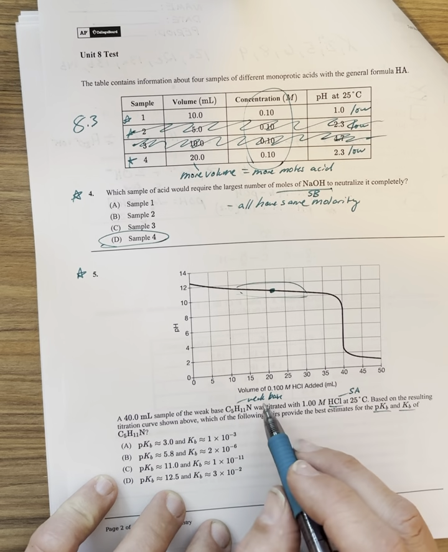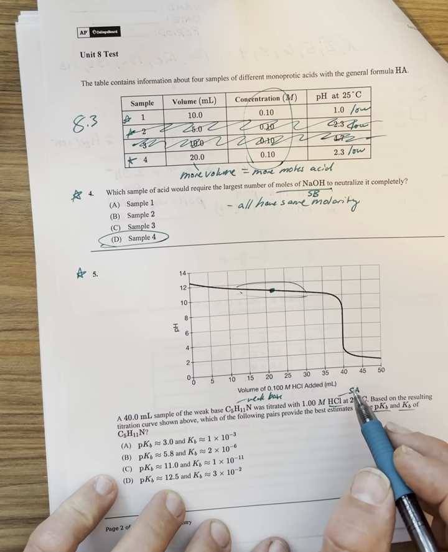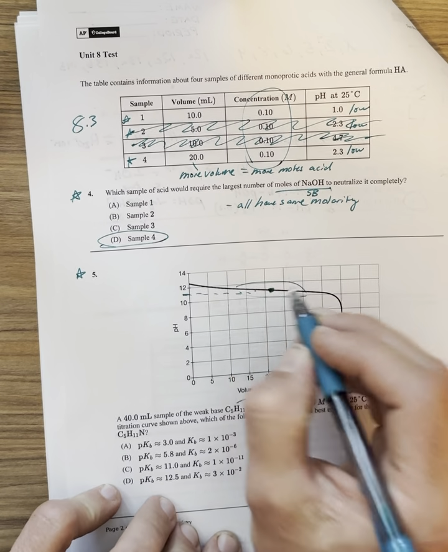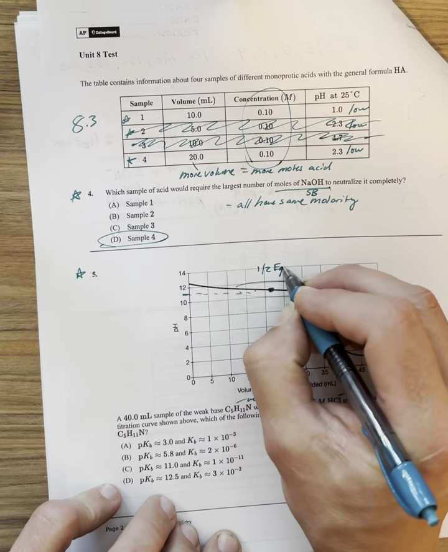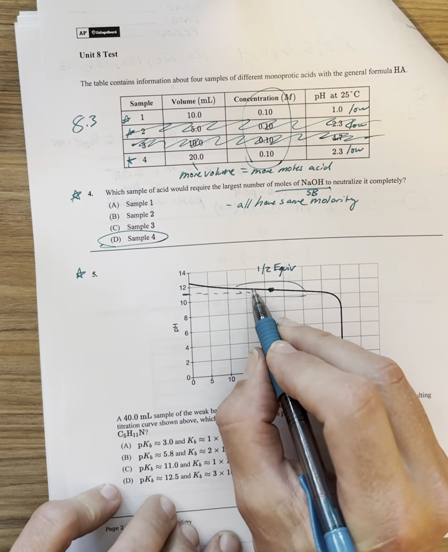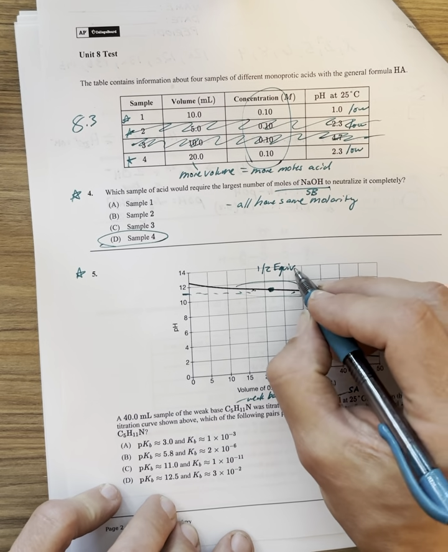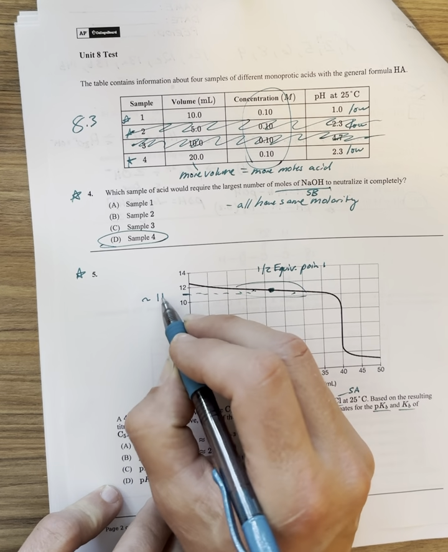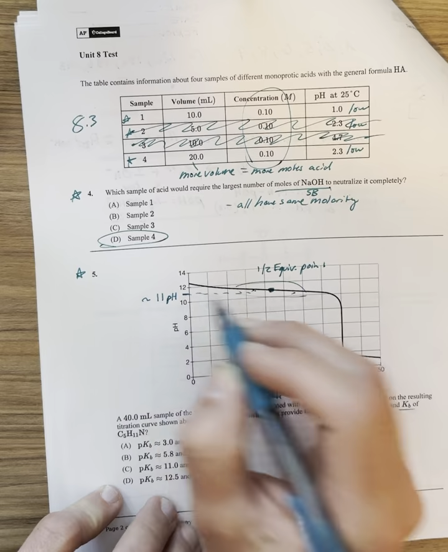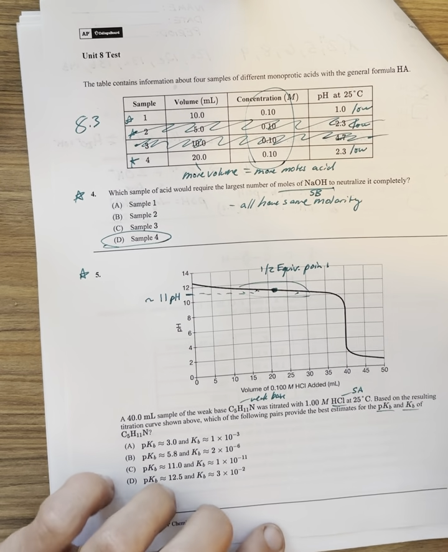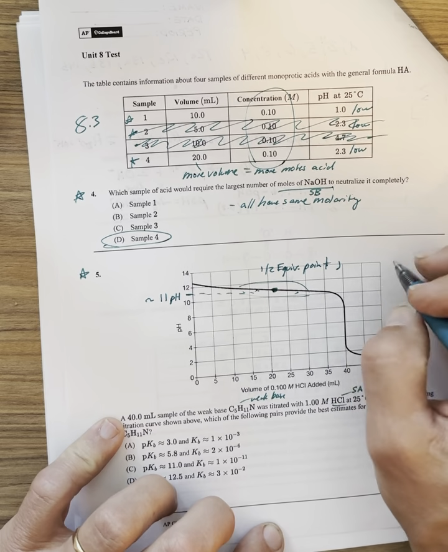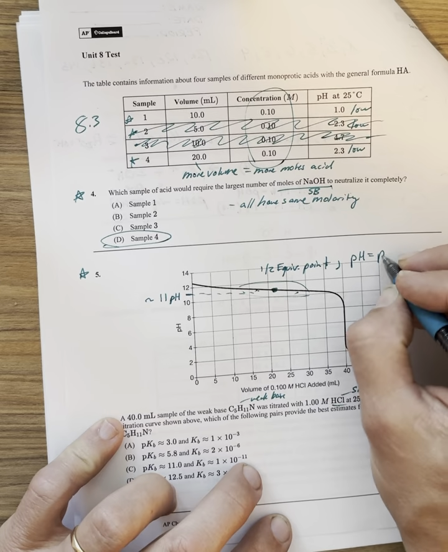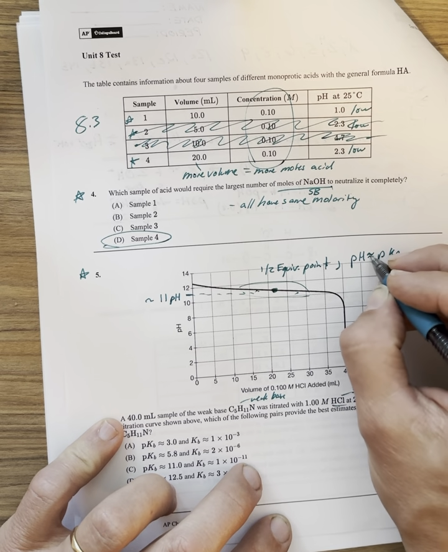So when you have a weak and a strong combined, that creates a buffer solution. If we look at this buffer solution, it's going to reach the half equivalence point, where the moles of weak acid equal the moles of weak base, right in the middle of this line, which is about 11, about a pH of about 11. Now, what do we know about the half equivalence point? A good thing to remember is that at the half equivalence point, pH is going to be equal to pKa, or about equal, pretty close.